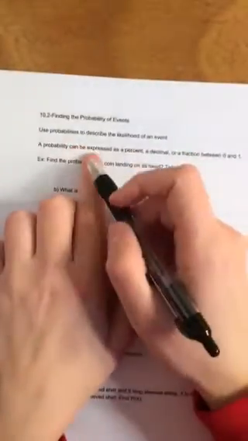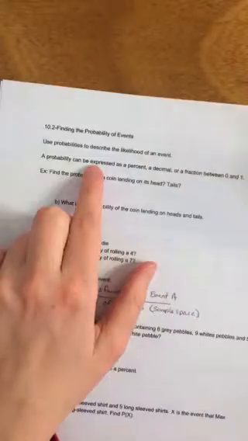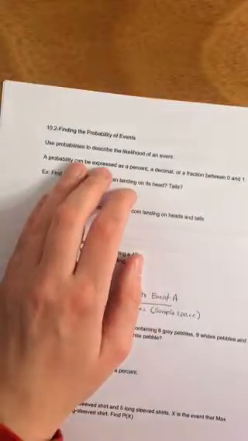So yesterday we talked about finding outcomes in their sample spaces. And today you're going to use probabilities to describe the likelihood of an event happening, okay? And this is what you usually talk about when you're talking about probability and stats here, okay?